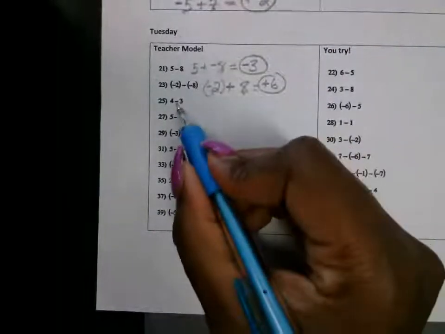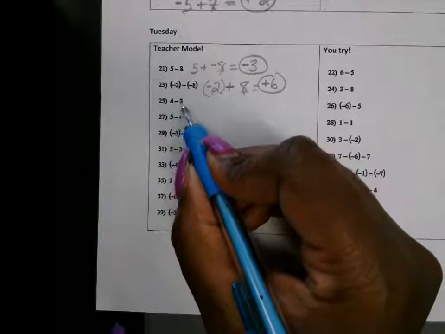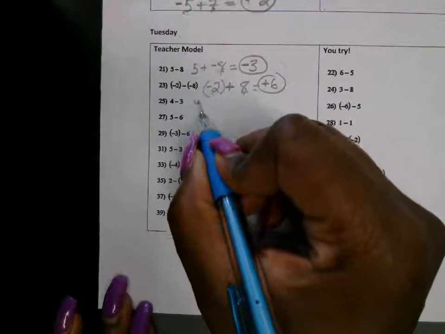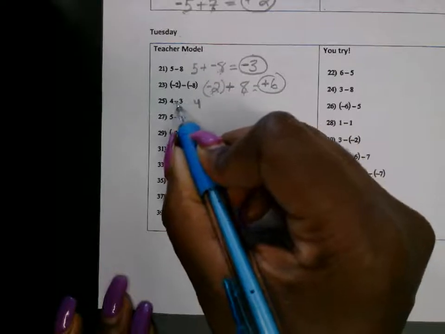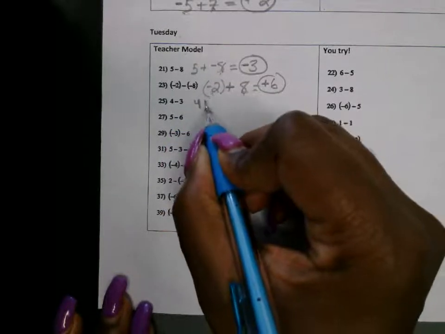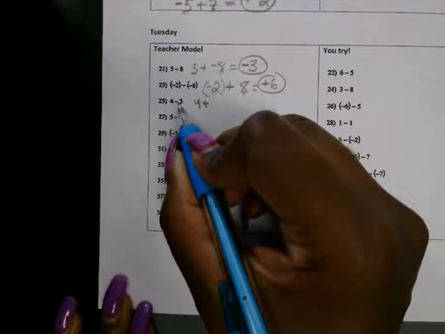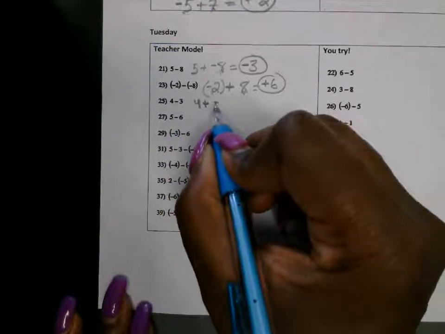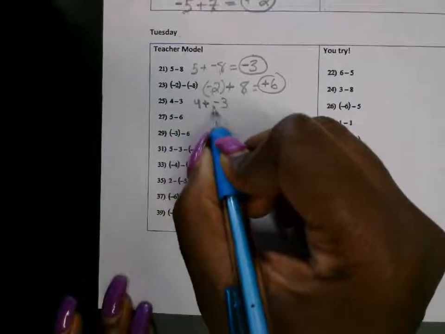All right, so let's look at this. How do you write this? What's another way to write this? The first number stays the same. You go here, change this to a plus. And this is going to be, technically, how do you say this? -3. This is the same as this.